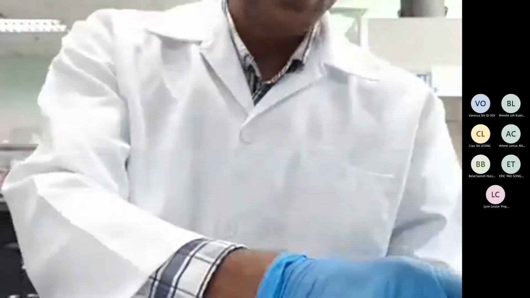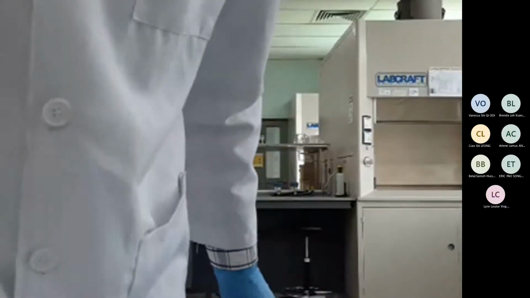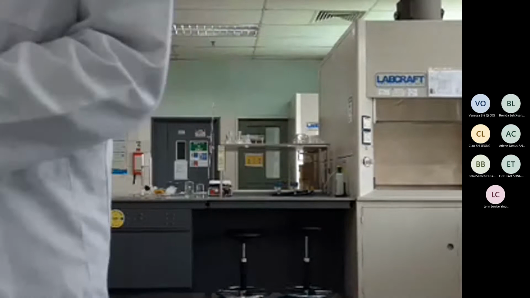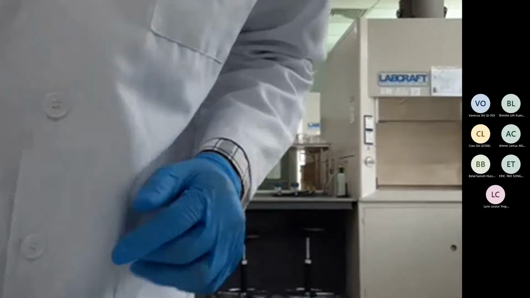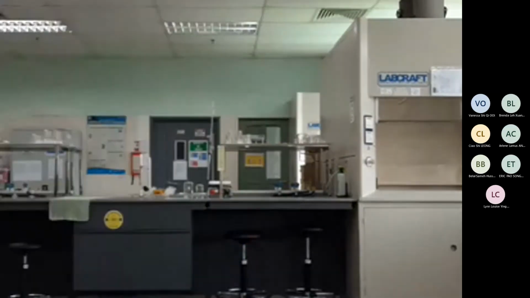All right, so again, 10 milliliter of sodium thiosulfate I've taken, and then I have to add 35 milliliter of water to it.